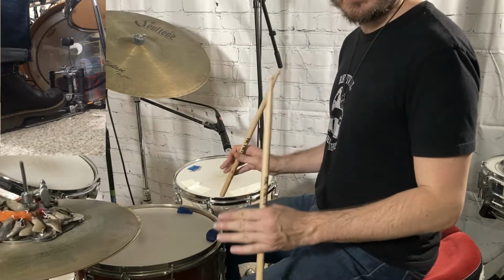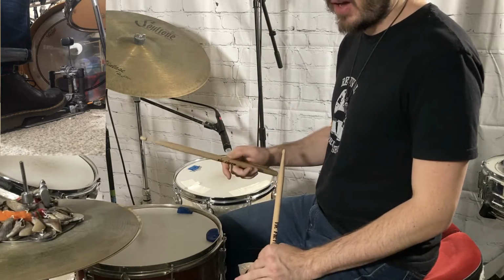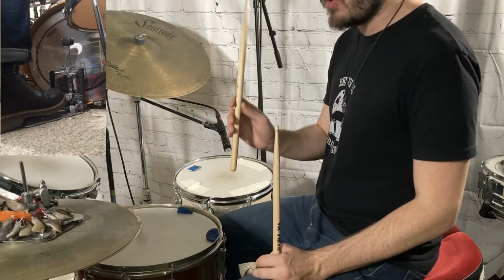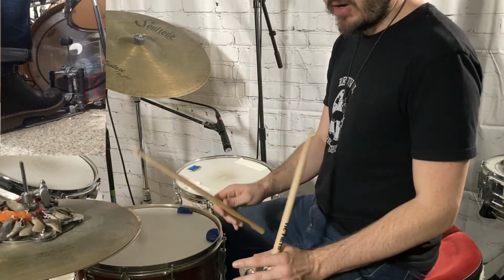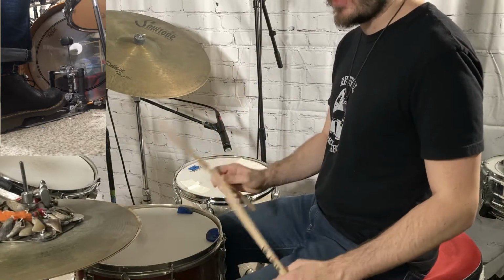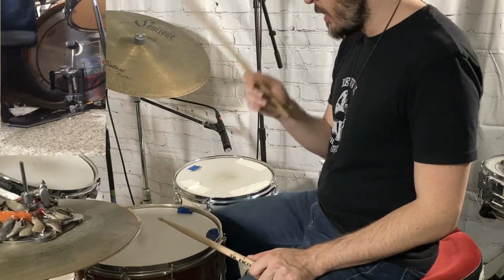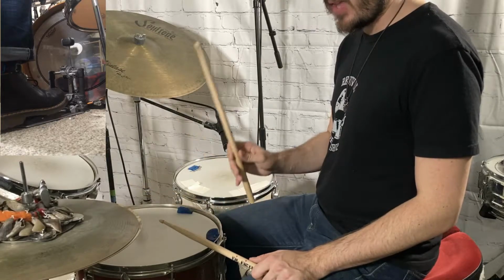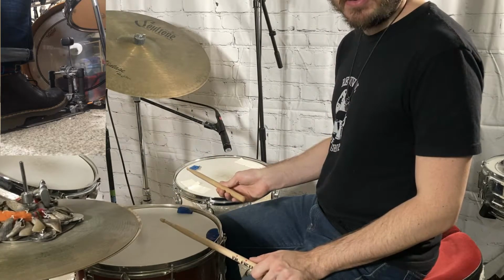One thing to take note of is that the kick drum is going to be playing in between the hi-hat. So we have 2 and 3. I want you to practice that so you get that coordination down. 2 and 3. And on 3, the hi-hat and the kick drum are going to be hitting together.